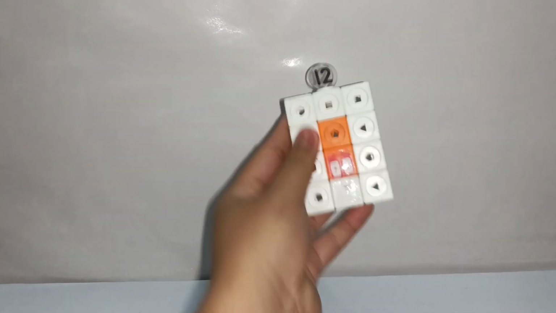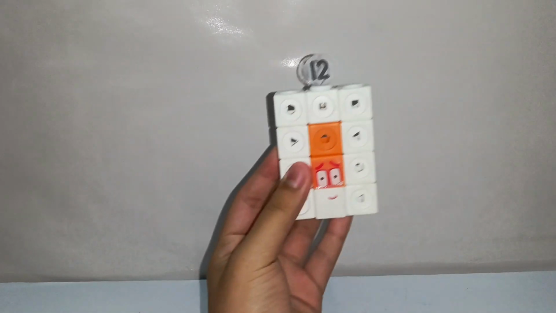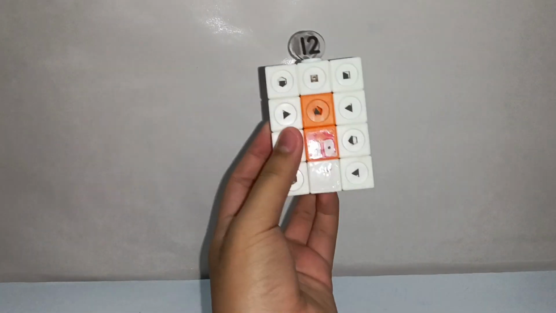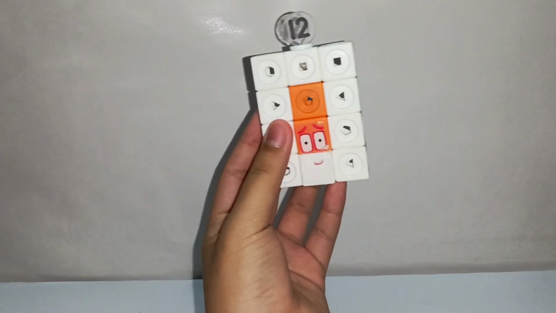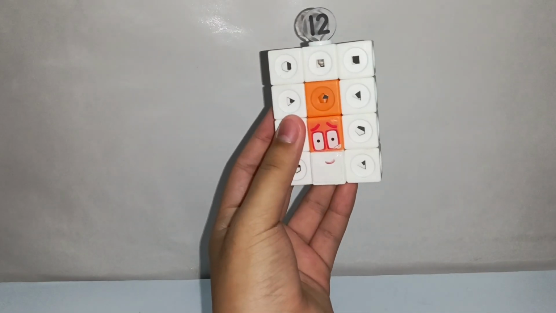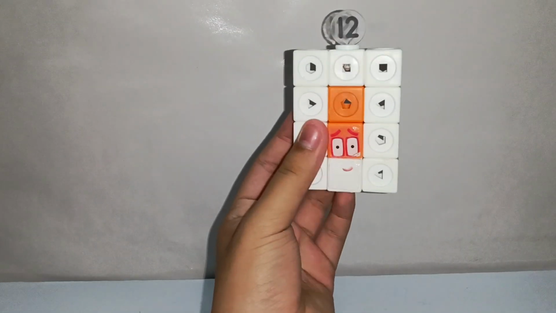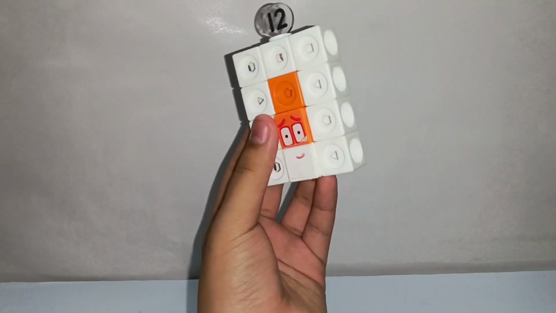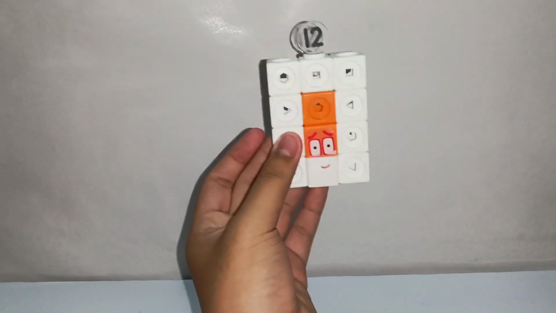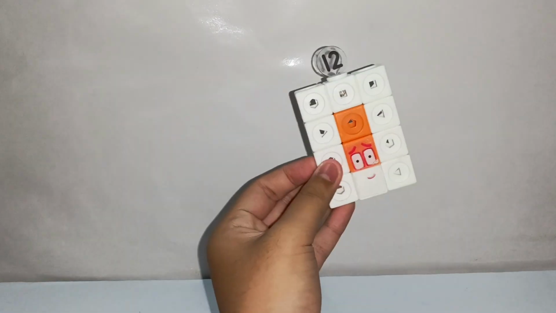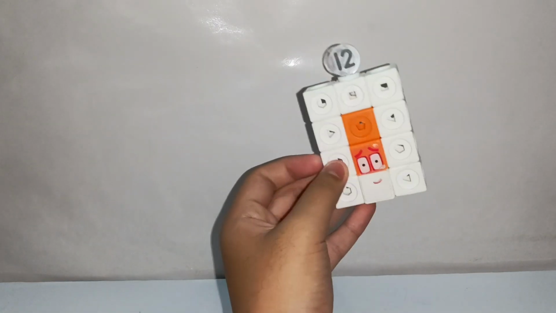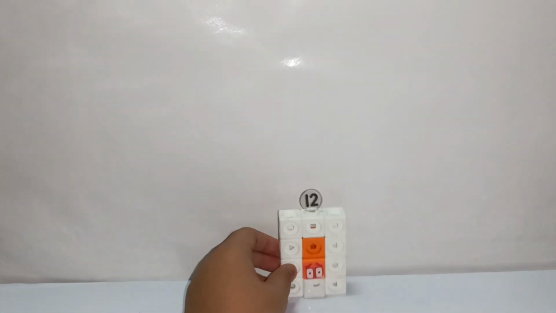12 is made out of 6 lots of 2s. But also, she's made out of 3 lots of 4s or 4 lots of 3s. That's why she has the red rectangle eyes to represent that she's the first member of the Super Rectangle Club. The numbers which can make 6 or 7 rectangles are members of the Super Rectangle Club, just like 12, 18, and 20.